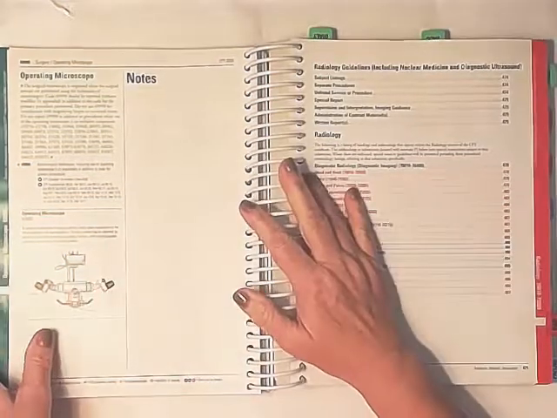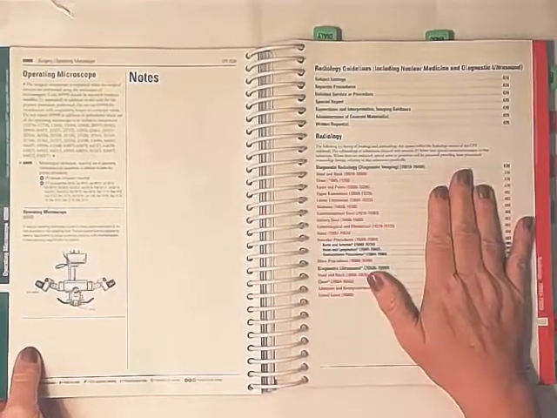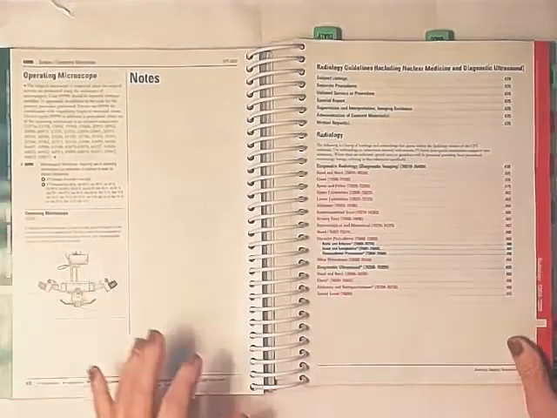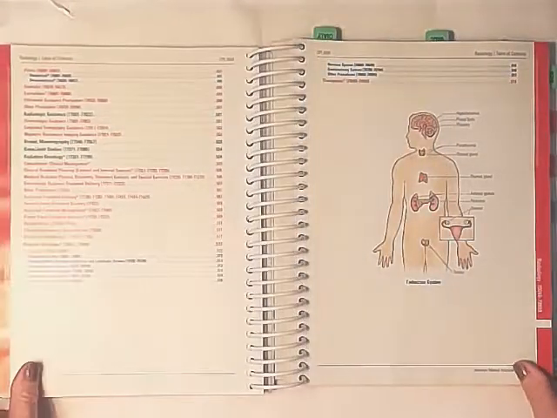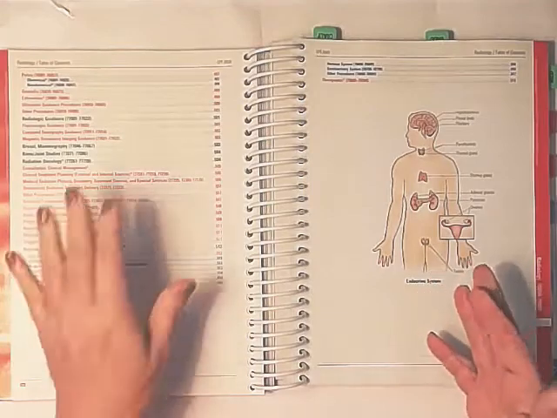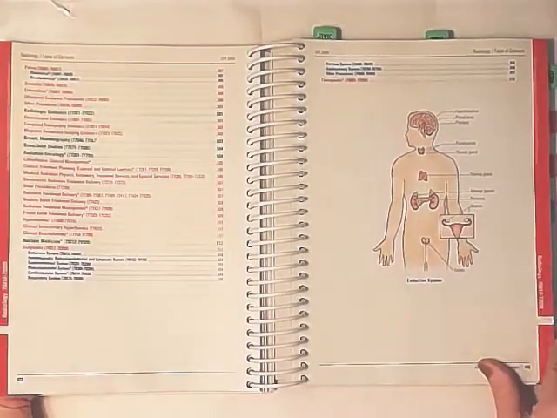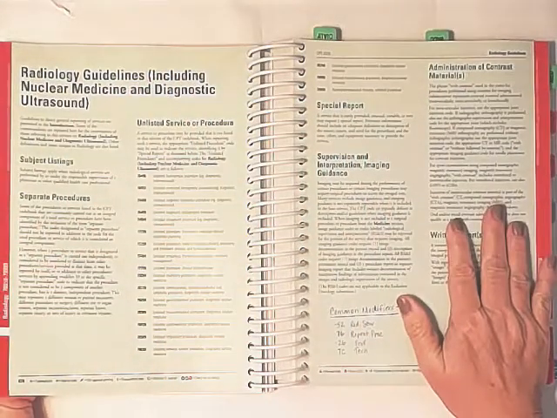And here we go. This is radiology, your CPT 2020 radiology section. We've already completed all of our surgery section, so there's just a few sections left of the CPT. The CPT starts with your indexing, has some pictures, goes into your guideline pages.